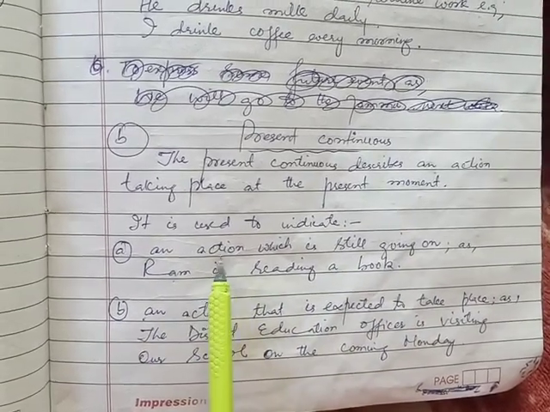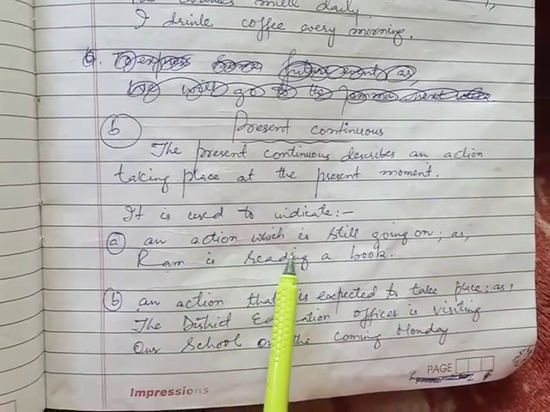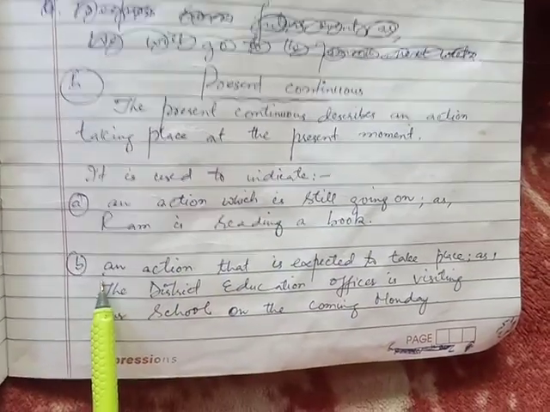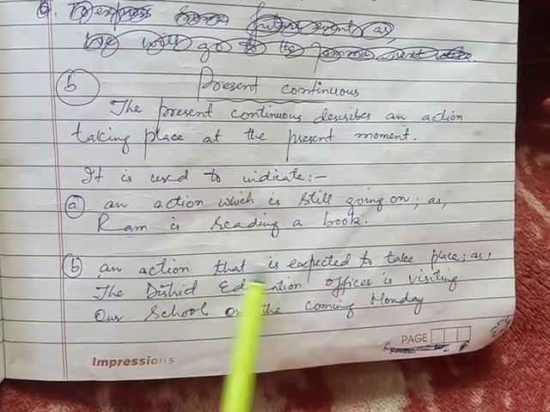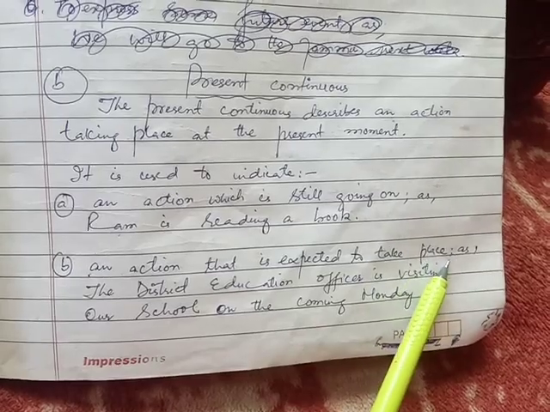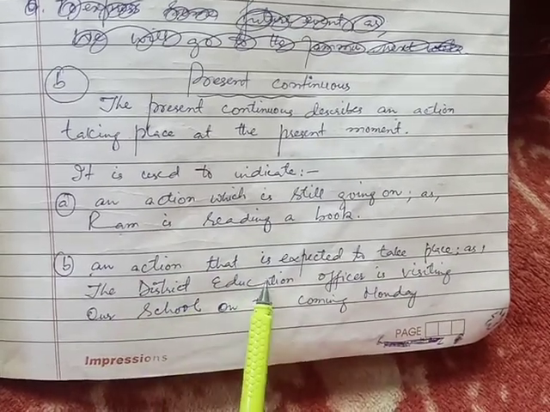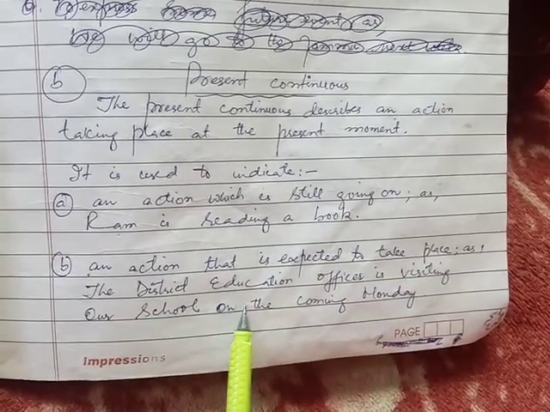Okay, so present continuous tense is used with an action which is still going on. Another example, it's used with an action that is expected to take place. Example, the district education officer is visiting our school on the coming Monday. Very nice.